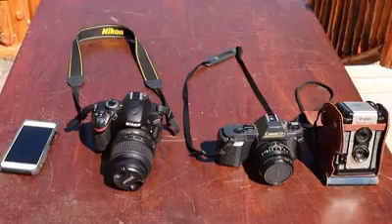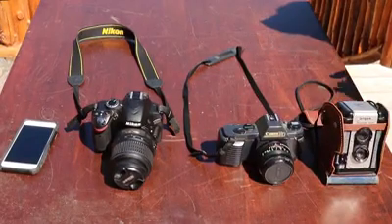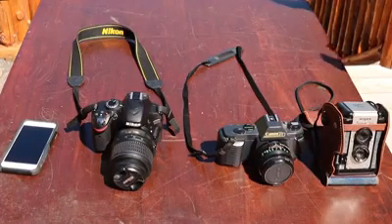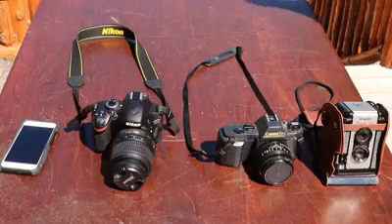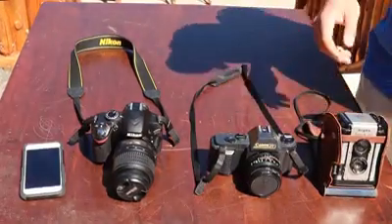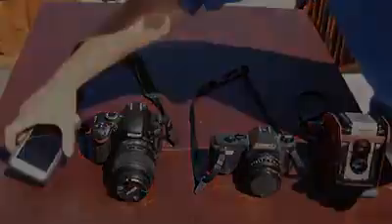The thing about cameras is they're all very similar in that light enters the camera and it either hits a mirror or a sensor, and an image is then projected onto some part of the camera that you can later see, whether that's film or if it's digital. You can shoot on any one of these cameras. Today we're going to be shooting on the iPhone just for ease and comfort.